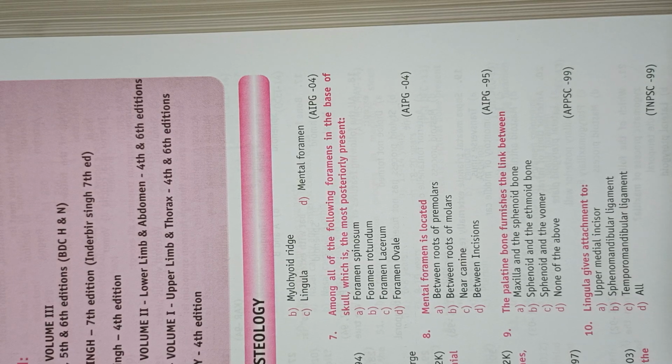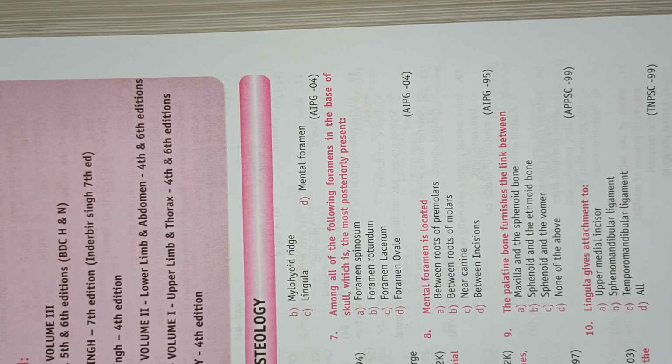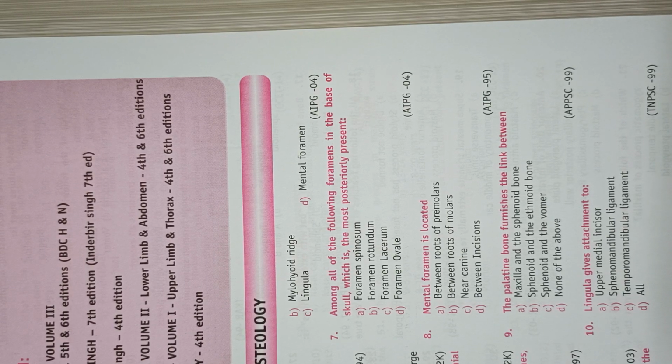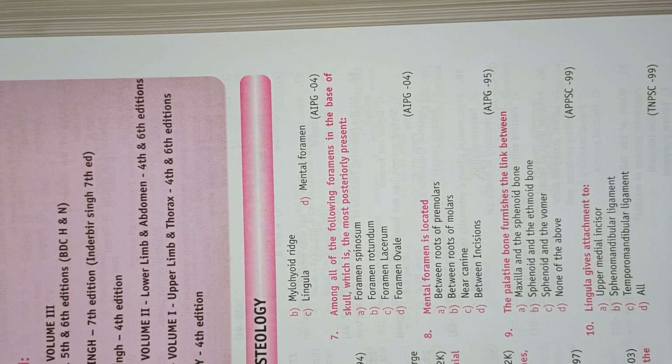Ninth one, the palatine bone furnishes the link between A. the maxilla and the sphenoid bone, B. sphenoid and the ethmoid bone, C. sphenoid and the vomer, D. none of the above. The correct answer for question number 9 is maxilla and the sphenoid bone. The lingula gives attachment to A. the upper medial incisor, B. sphenomandibular ligament, C. temporomandibular ligament, and D. all of the above. So the correct answer for 10 is sphenomandibular ligament.